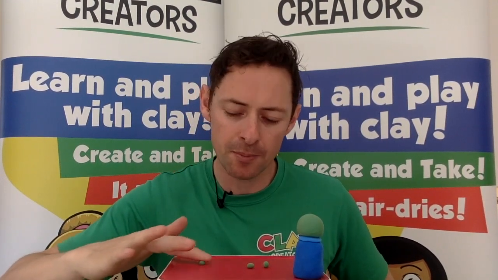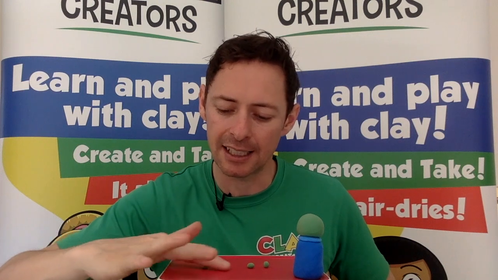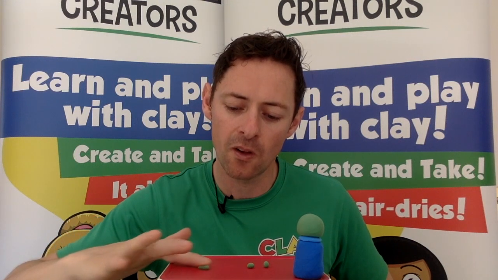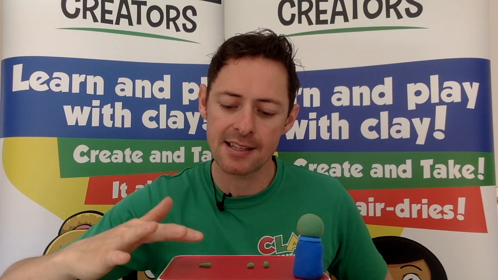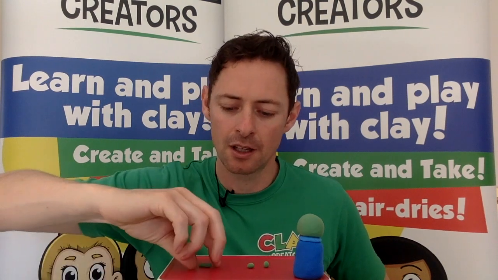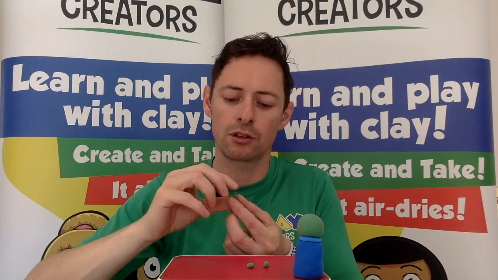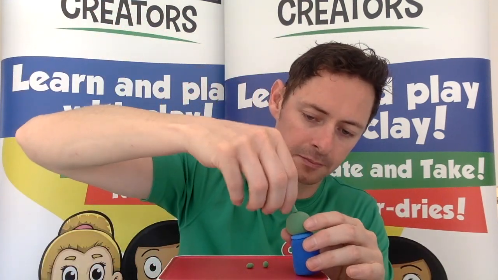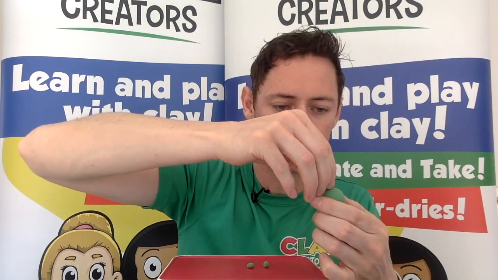Now what we're going to do first is take one of these green balls and roll it into a teardrop. If everyone can remember from the induction, how we make the teardrop is by literally rolling on one side. Okay, and this is going to be the antenna. Once you've rolled it on one side, you should end up with something like that. Then I'm going to stick that in the middle of my alien's head.